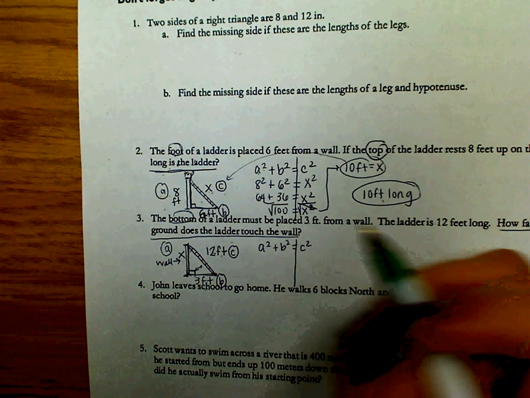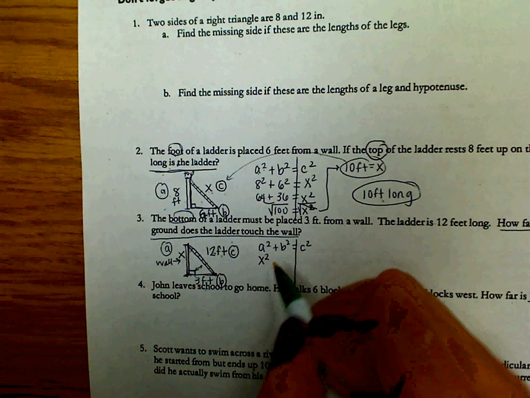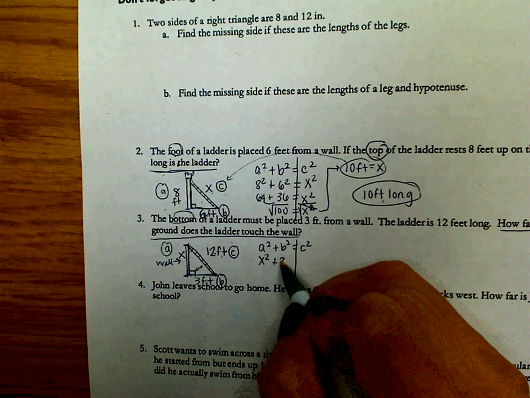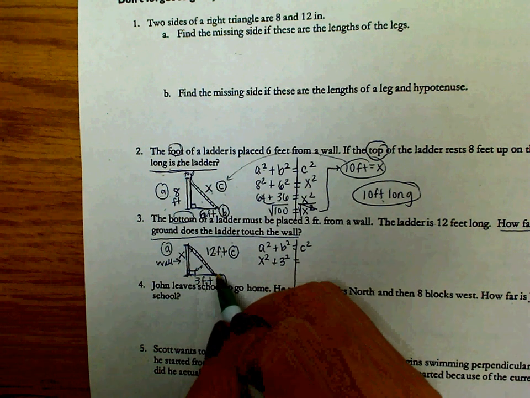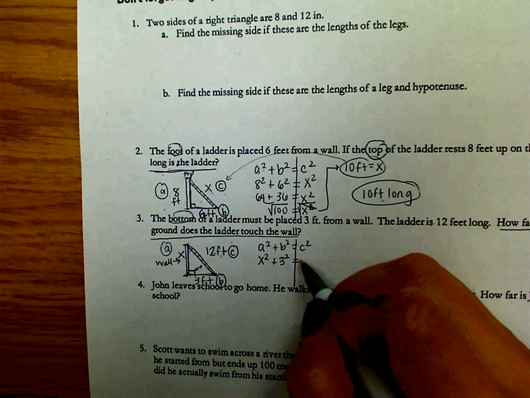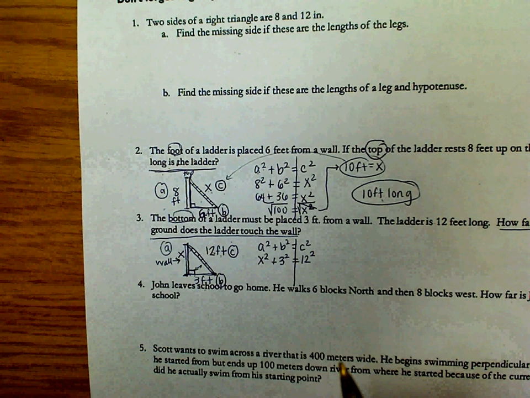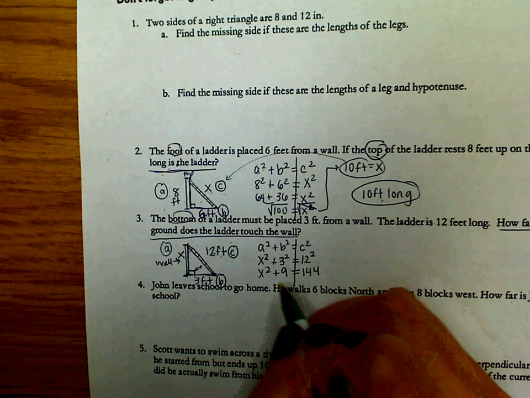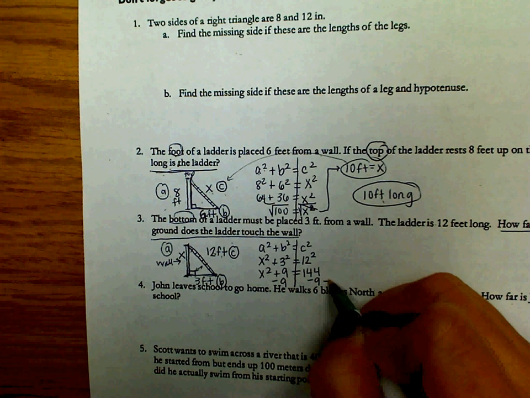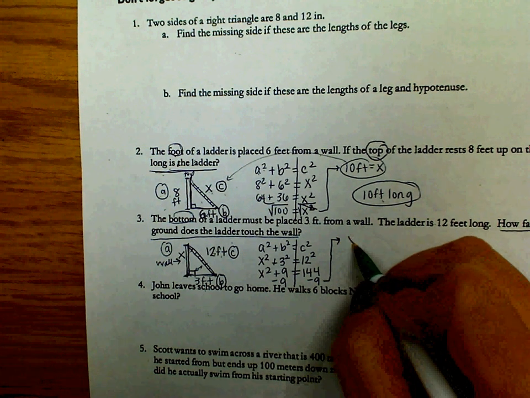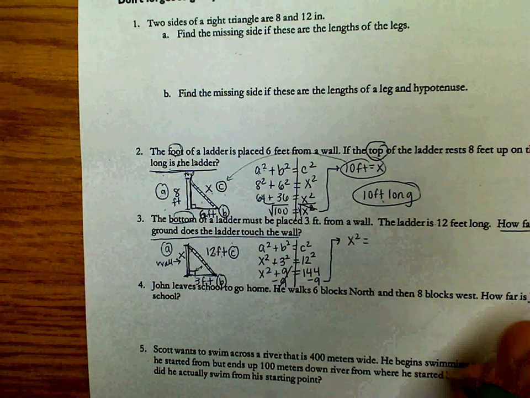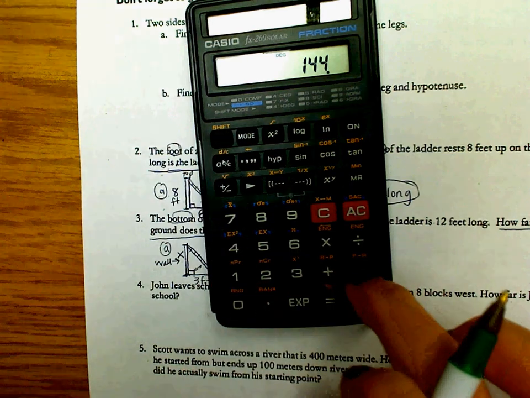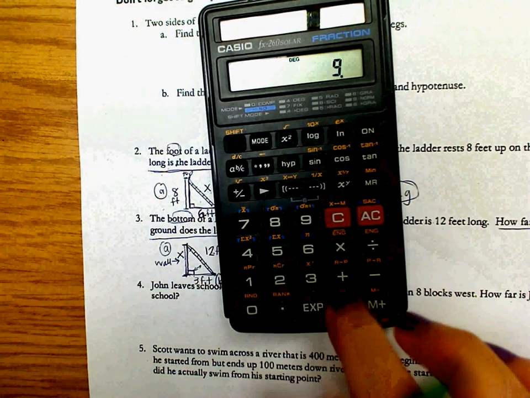So now my A is the side that I'm looking for in this case. I'm going to call that X, or you can call it A if you want. The B is the base, the foot of the ladder away from the wall. And then the ladder is 12, so you're going to square that. So you get x squared plus 9 equals 144. In this case, you have to subtract first. So you get x squared, because this cancels, equals 144 minus 9. This is the end of the day, my brain. 144 minus 9, yep, that's 135.